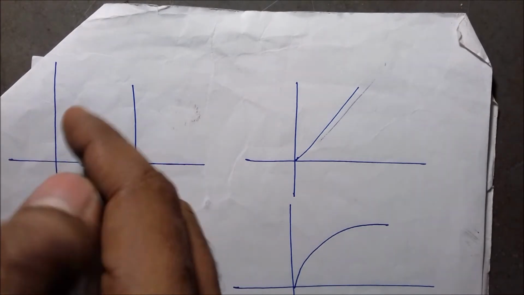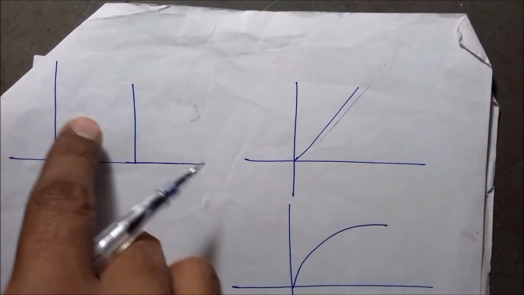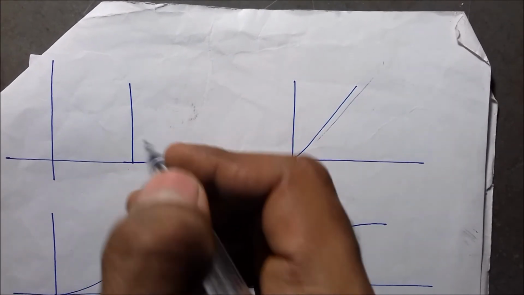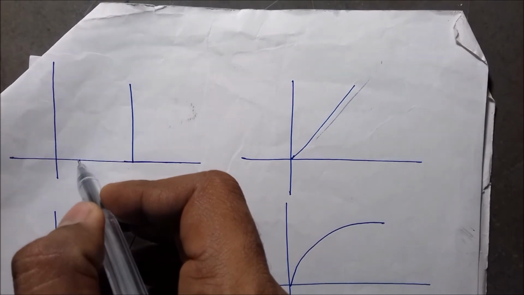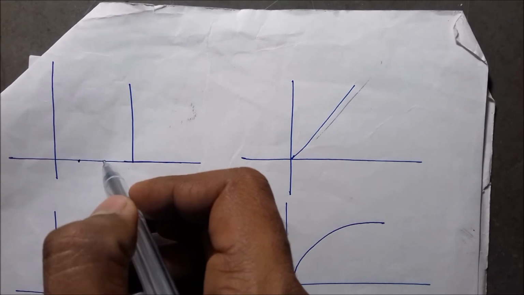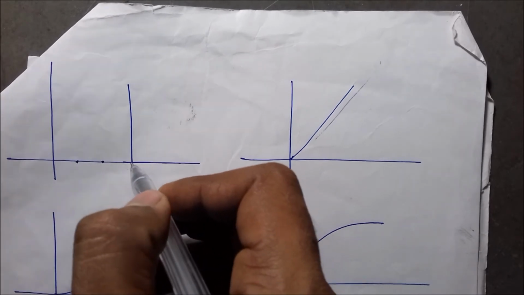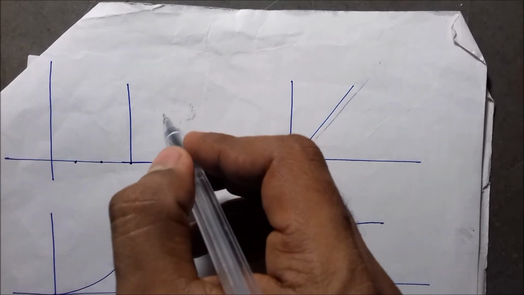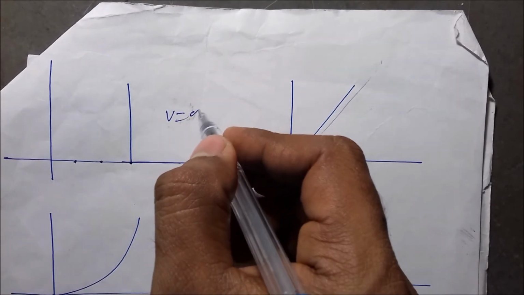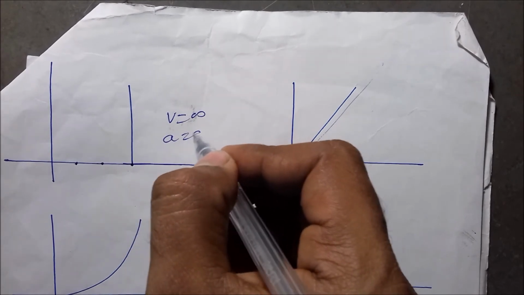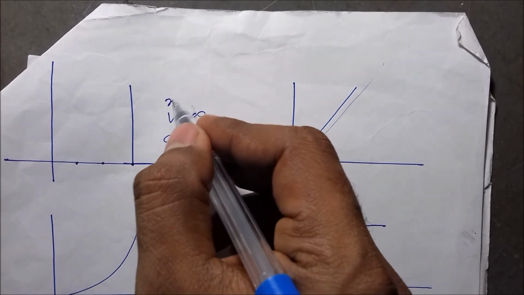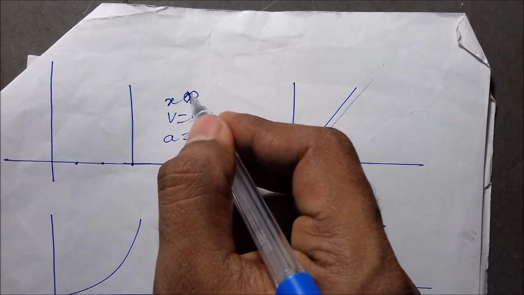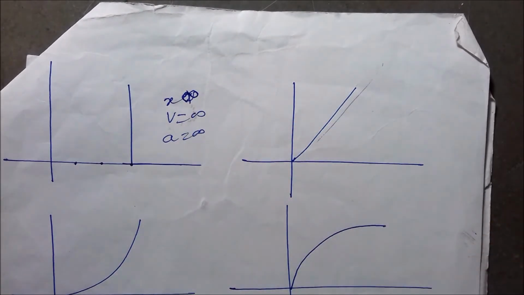This graph is also x versus t. Graph is vertical means what? For this time there is no displacement. But suddenly at this time displacement becomes infinity. Displacement suddenly becomes infinity means velocity is infinity, acceleration is also infinity, and x is also infinity.